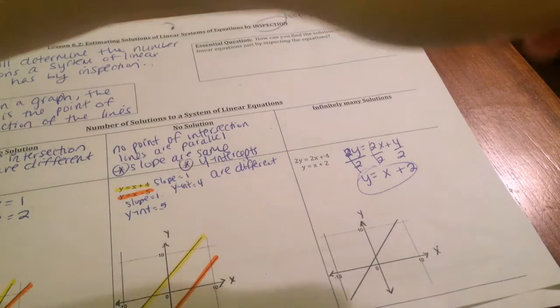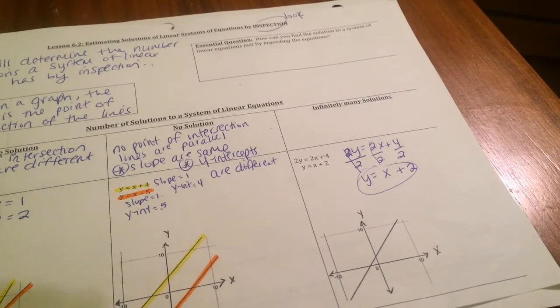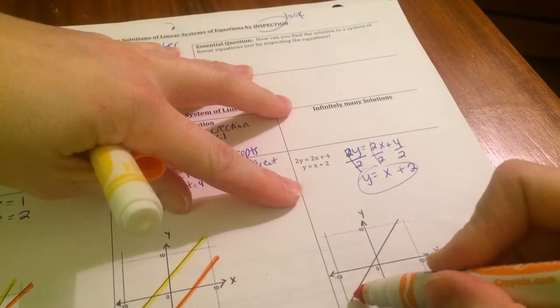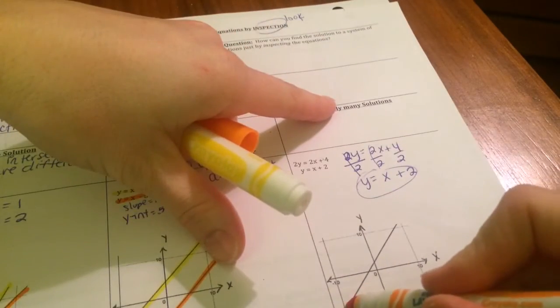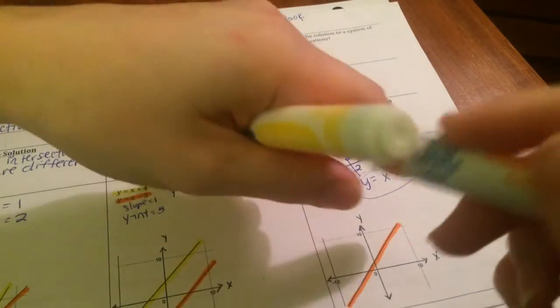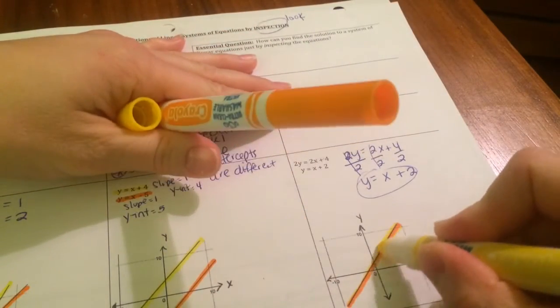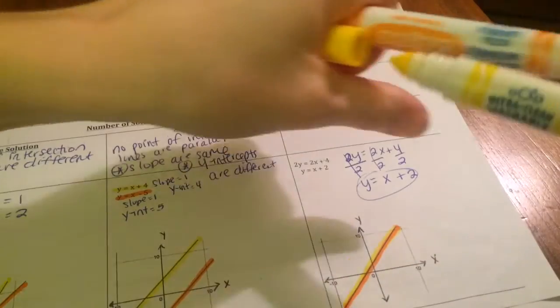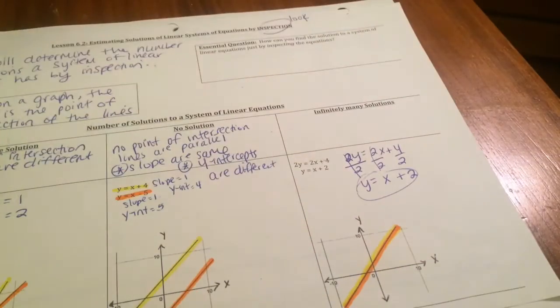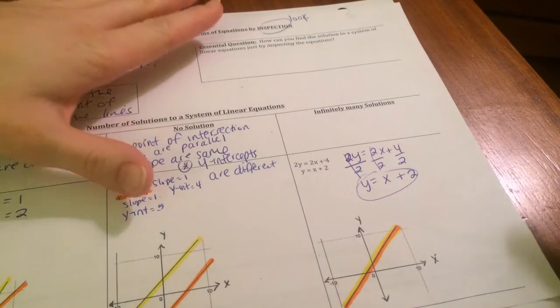The first equation is this line, and the second equation is the same line, right? The lines are on top of each other. That's why we need to make sure that we have both equations in slope-intercept form.